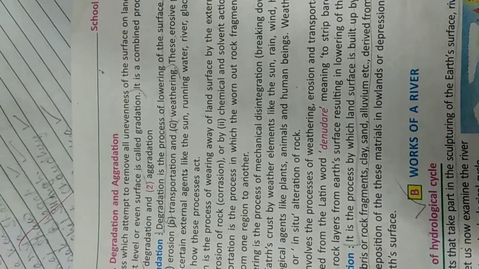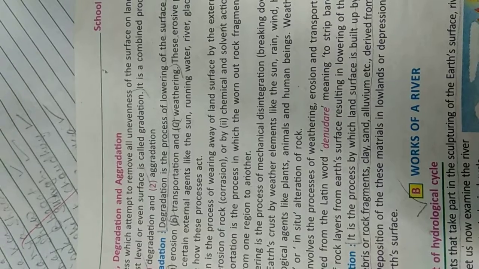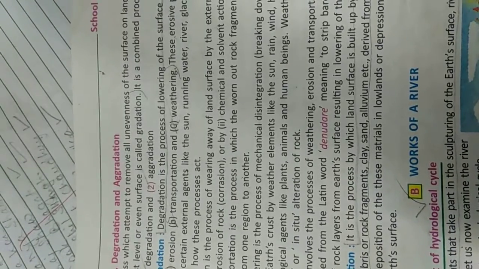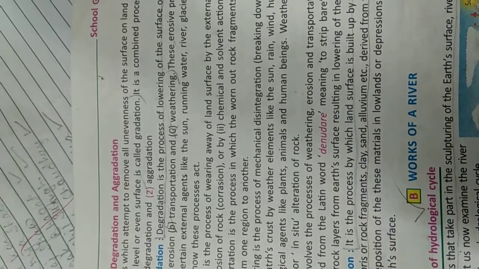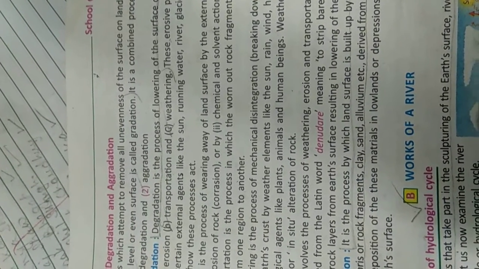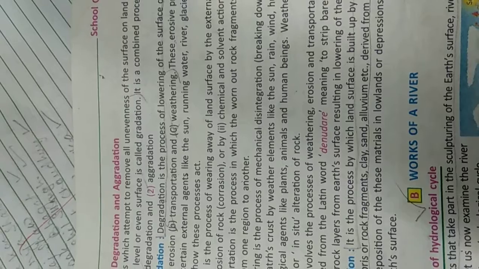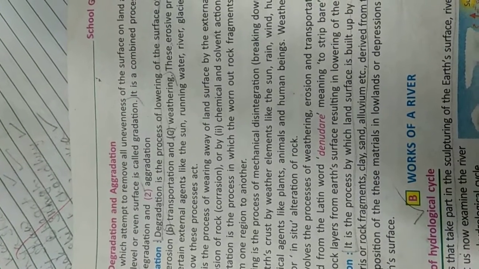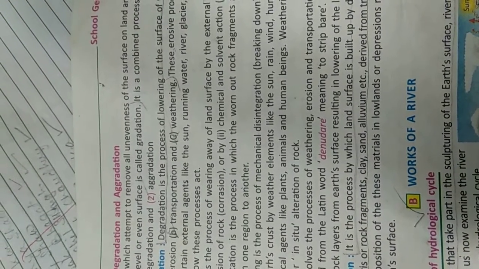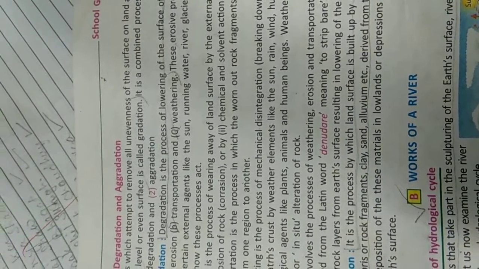What is transportation? When this erosion is occurring, these particles have to be taken away by the agents to some other places. So the worn out rock fragments which are carried away from one place to another place is known as transportation. By whom is it carried? By the agents like wind, river water, glacier, etc.